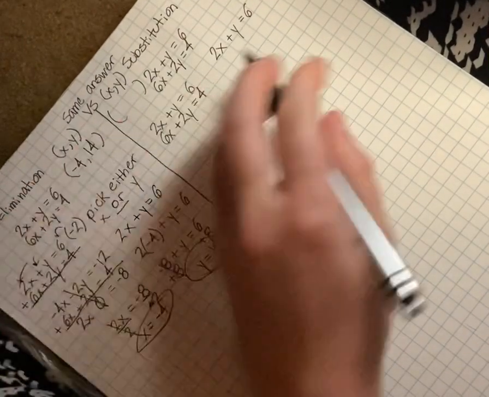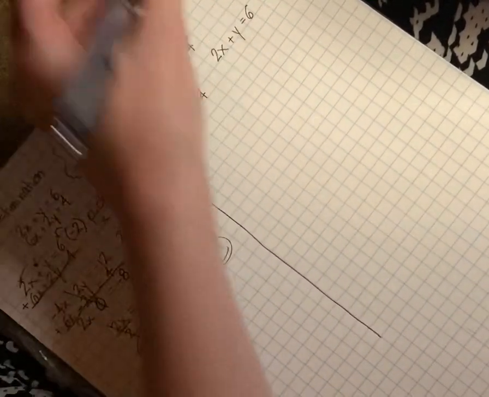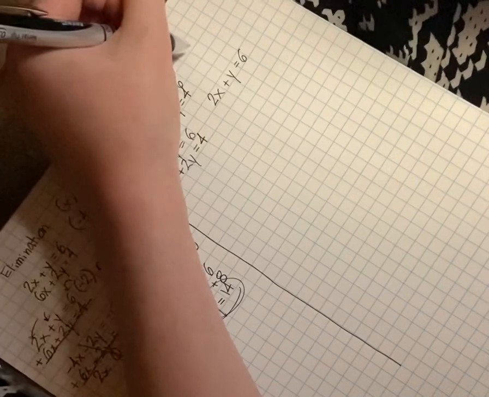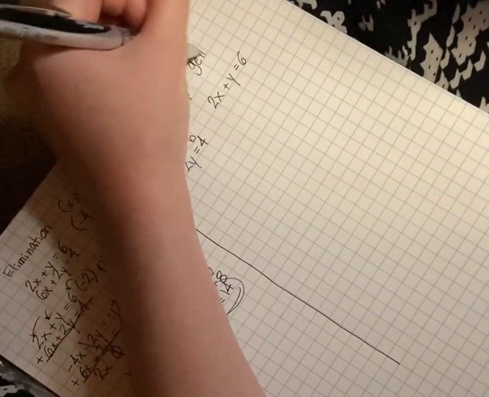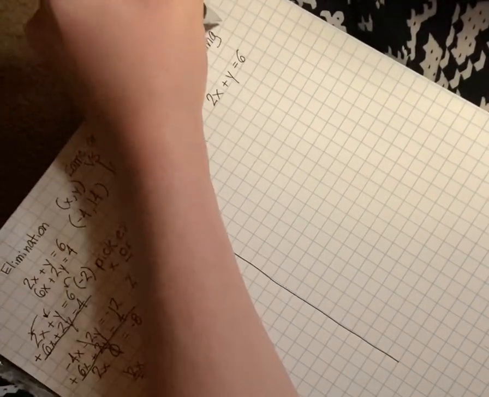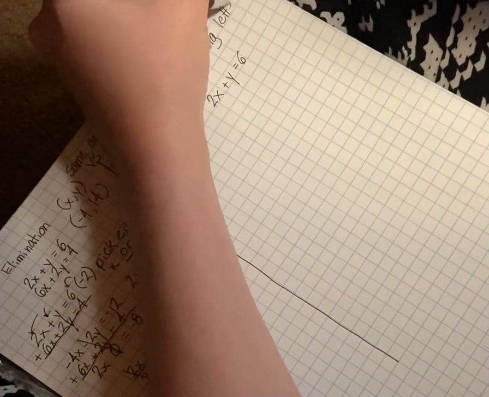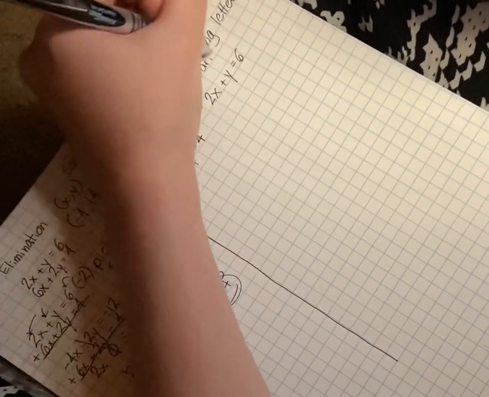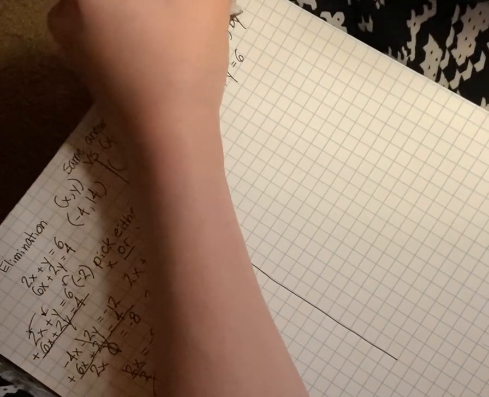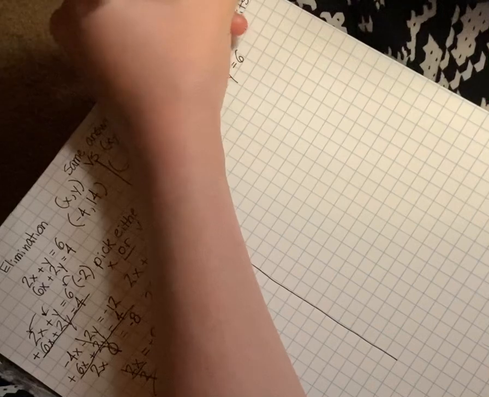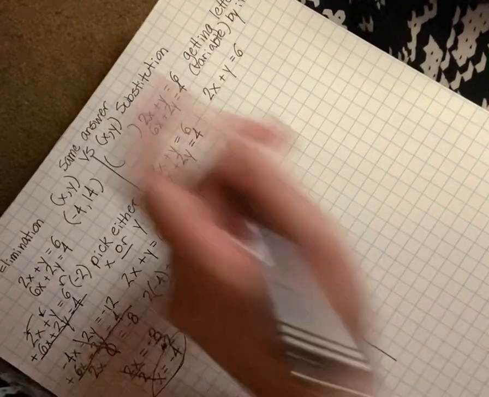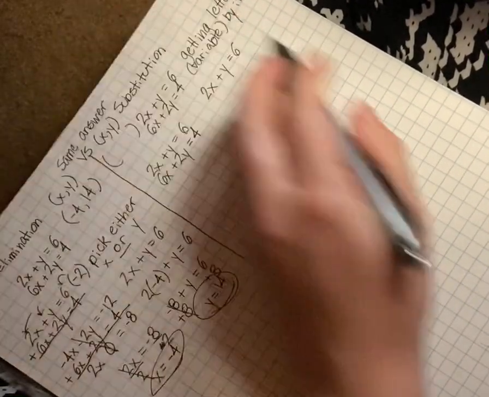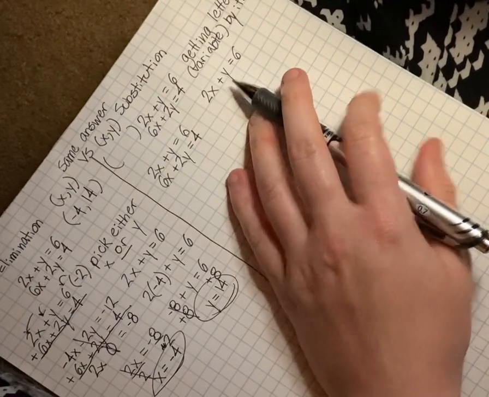All right, now I want to get y by itself, okay? All we're doing here is we're getting a letter, which is a variable, by itself. Okay, so I'm going to pick the y simply because it's got no number attached to it.